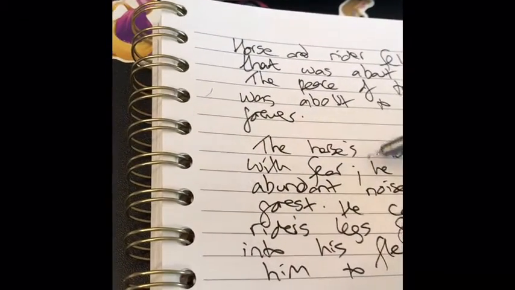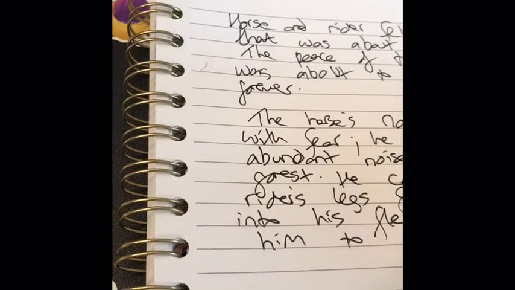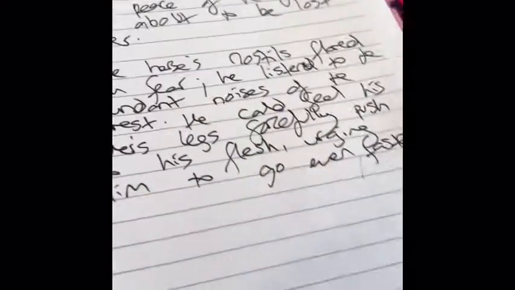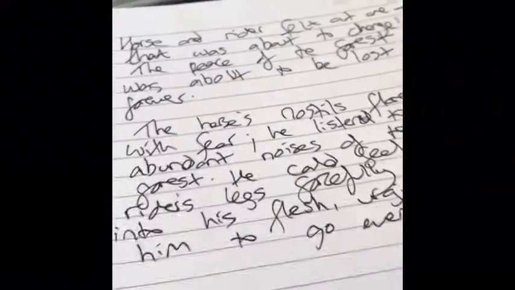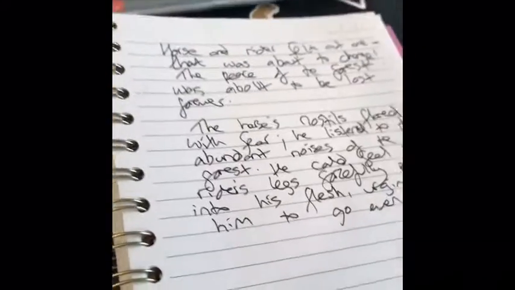We've got contrast with about to change. The horse's nostrils flared with fear. We've got alliteration. We've got our adverb with forcefully, so that's pretty good. Oh, and we've got forcefully, flesh, and faster, so that's alliteration without even realising it, so that's brilliant. So let's just write one more paragraph together.